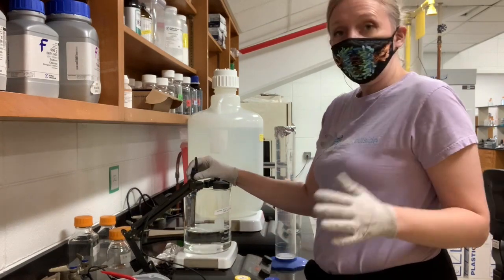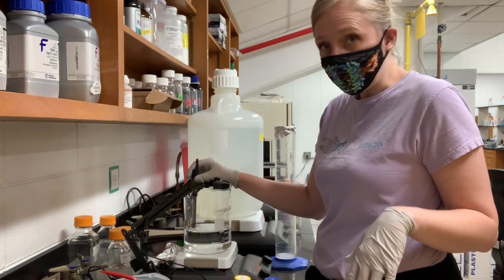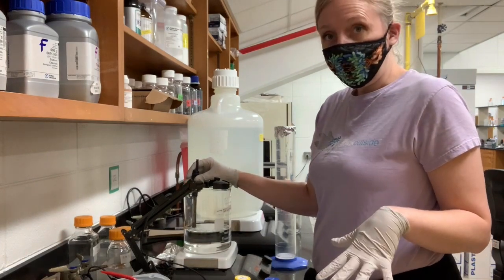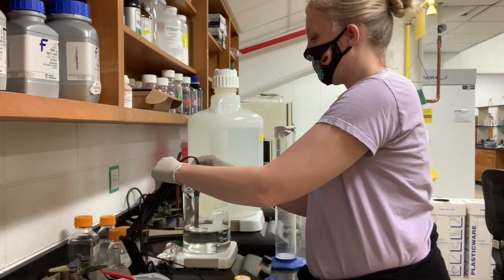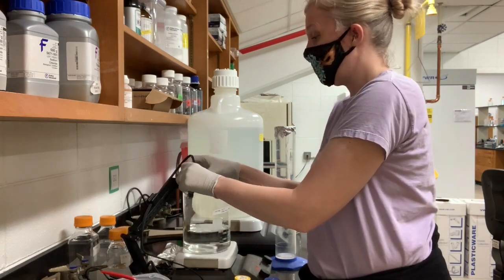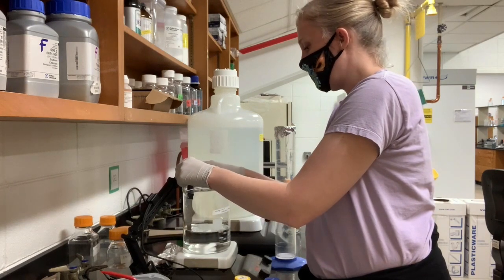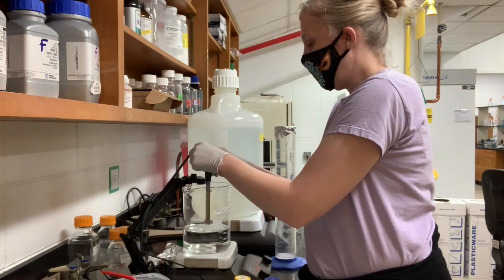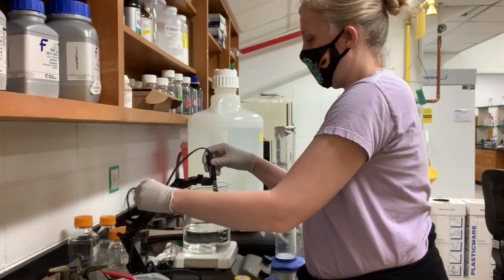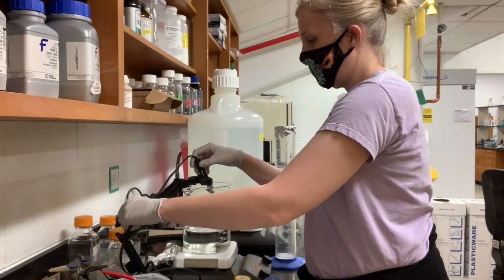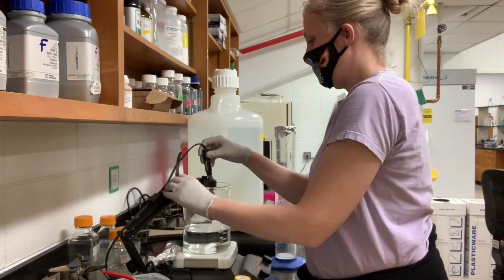You want the end of the probe to be inside the solution, that way it can measure, but you don't want that end of the probe to be anywhere near the stir bar, because you don't want this to get knocked around, right? So you'll have to maybe play around a bit to see what works for you. I'm trying to adjust the cord to kind of hold it in place.